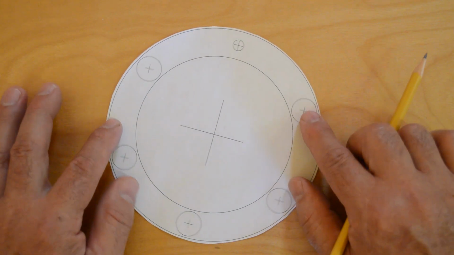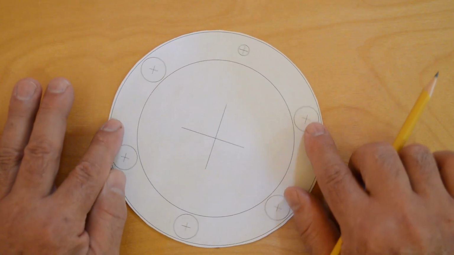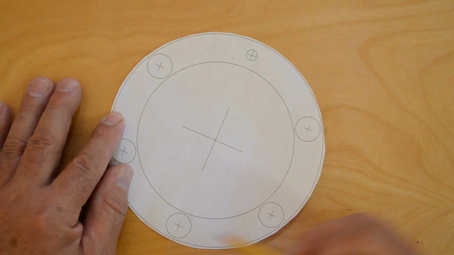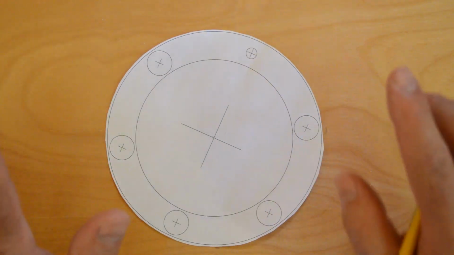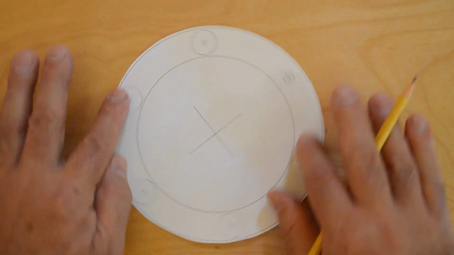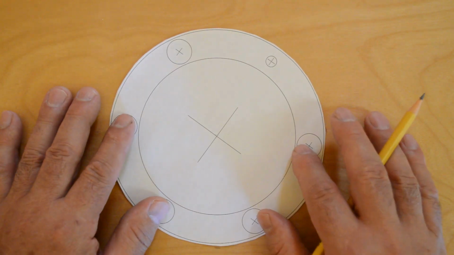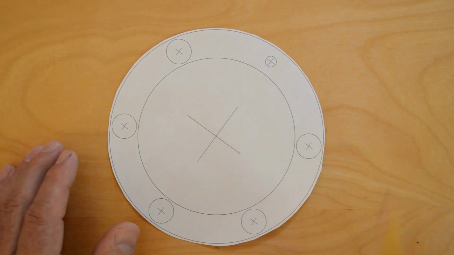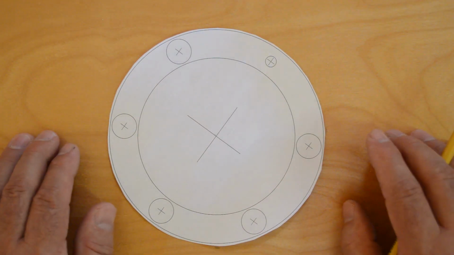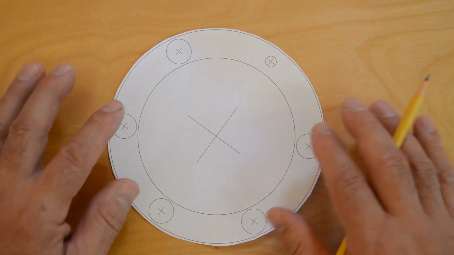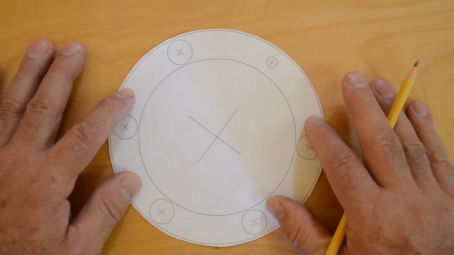So we need to ignore the timing of this pattern of holes, right? We need to free ourselves from that constraint and just let them go where they want and get the thing mounted up on the machine any way we can. And now what we're going to do is we're going to use a feature of the Cartesian display to make the part model match what's physically on the machine, okay?